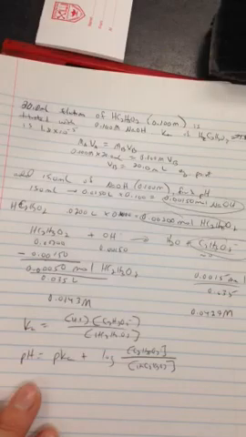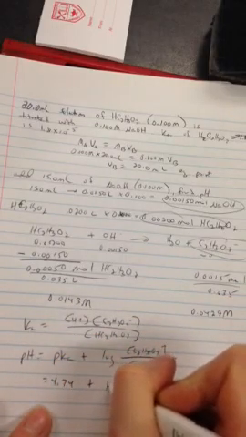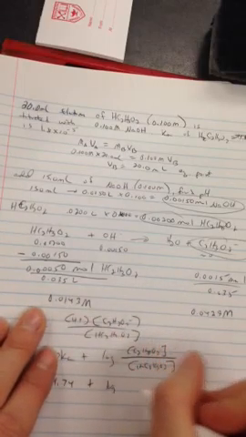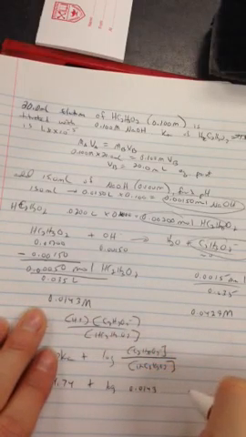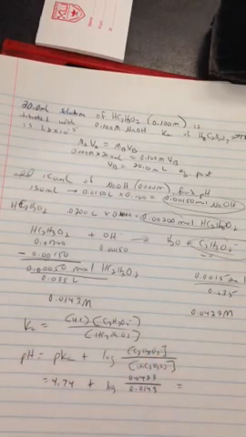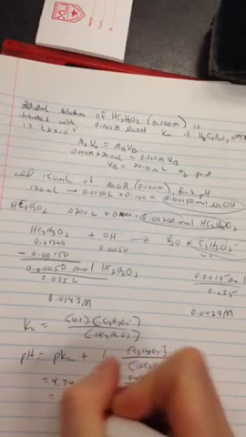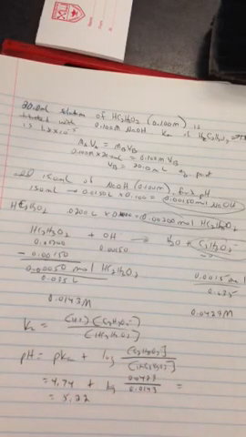And so I'm going to do the 1.8 times 10 to the minus 5, which is the Ka that I was given. And so that gives me a pKa of 4.74, and then the log of the numbers that we just figured out. So this is the acid, 0.0143, and the base, 0.0429. And so that is going to give me the log of 0.0429 divided by 0.0143, plus 4.74. So I end up with 5.22 as my pH.